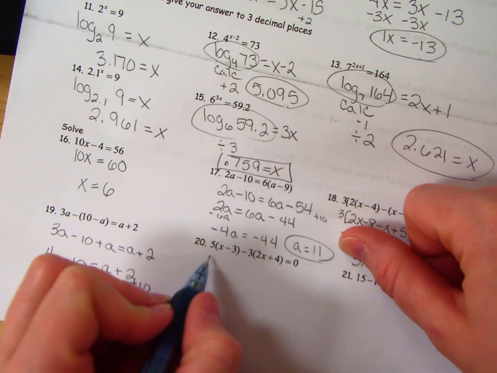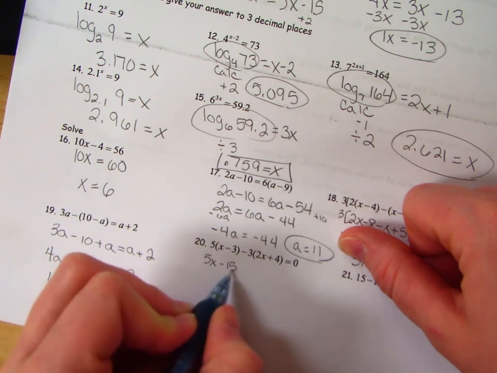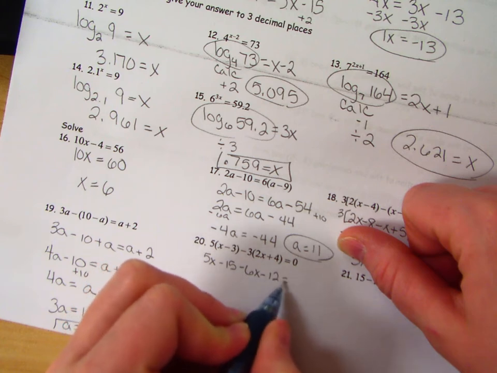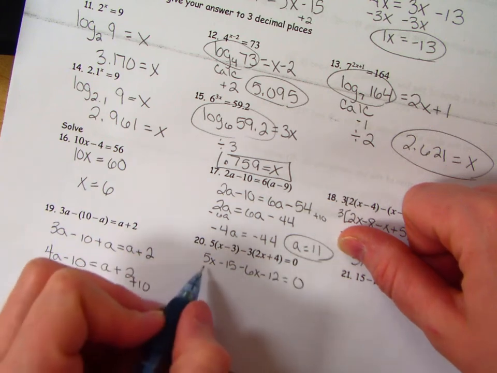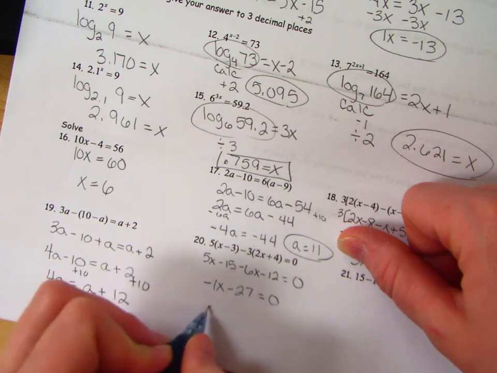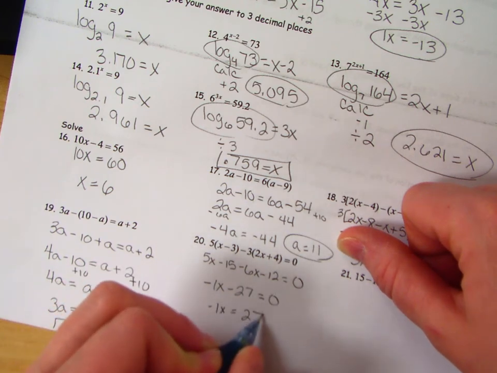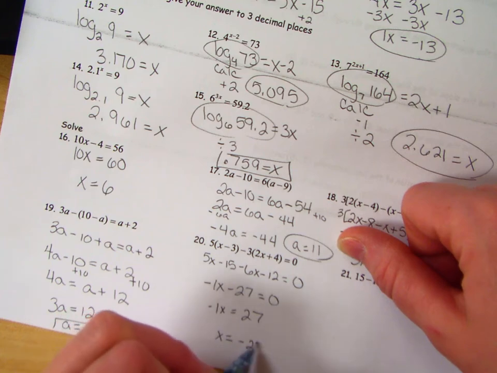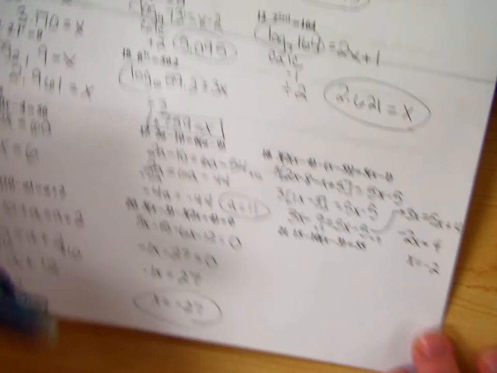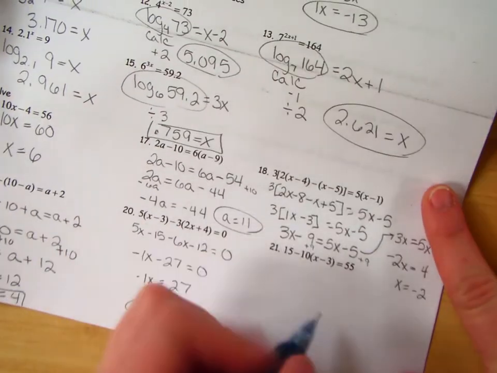Okay, distribute on your 5. 5x minus 15. Distribute in your negative 3. So that's negative 6x minus 12 equals 0. Combine your like terms. Negative 1x minus 27 equals 0. Add 27, divide by negative 1. Remember, you can always plug x in to verify that you are correct. Or you can just look at my answer key.